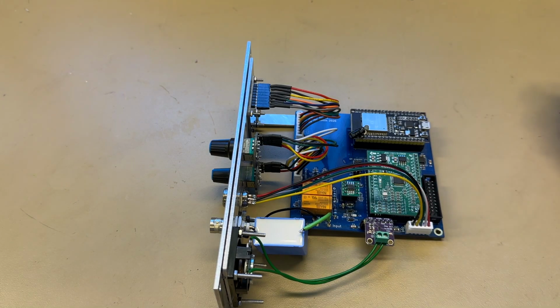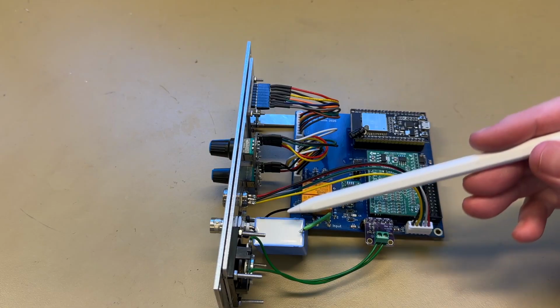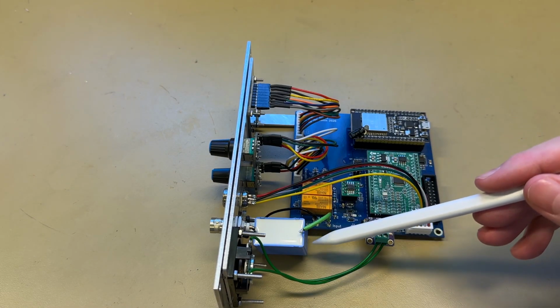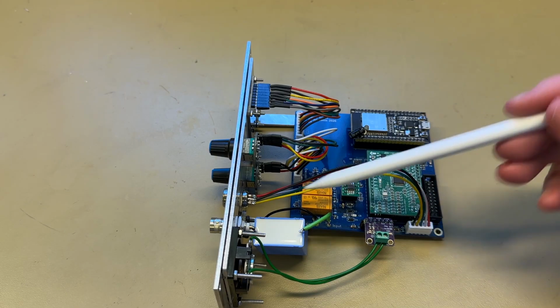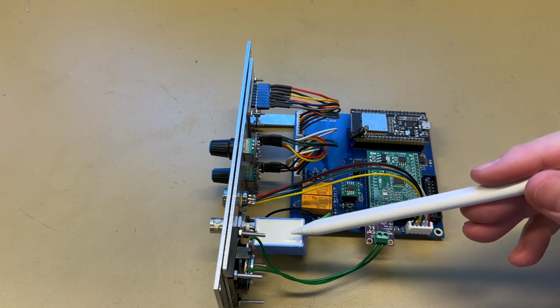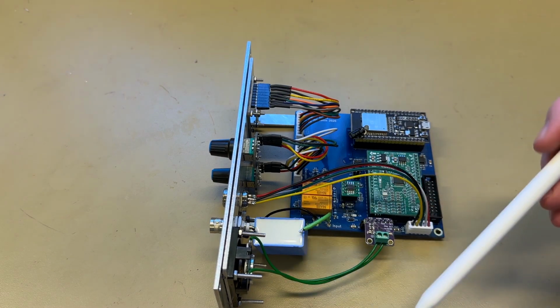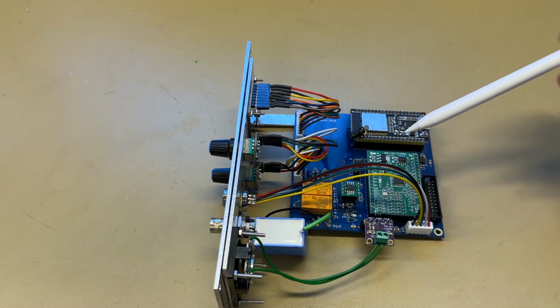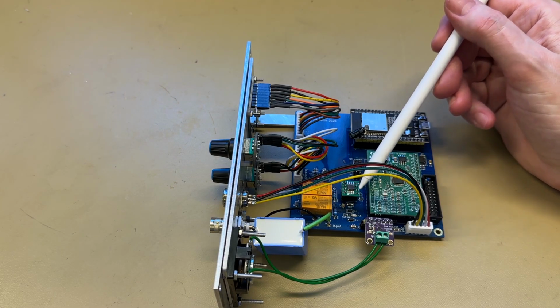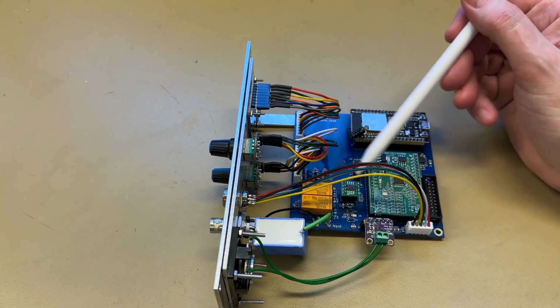Relays for the input attenuator. Capacitor for the coupler is outside of the board. That's done because I want to experiment with it. And this blocks the DC, so I can have a high level of DC. The input amplifier is on a small board that plugs in a DIL chip.